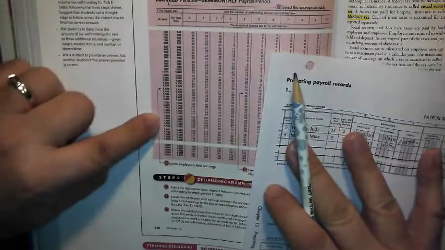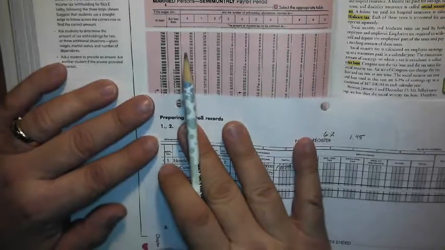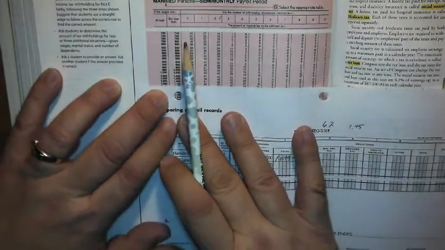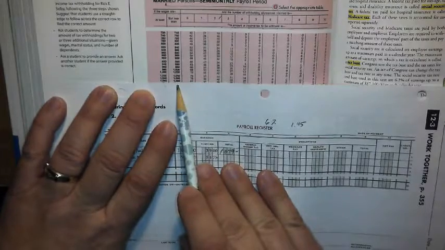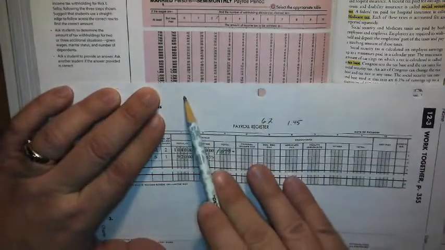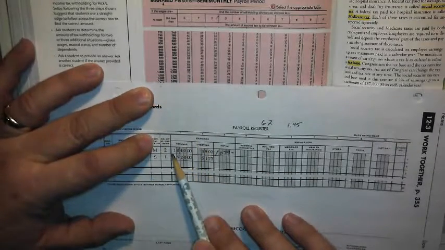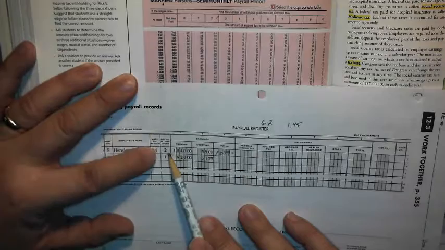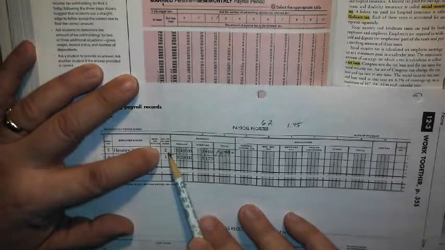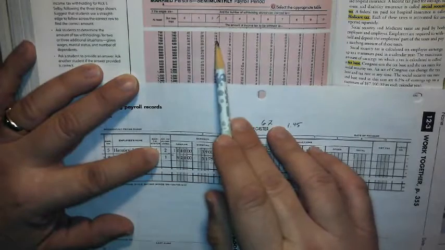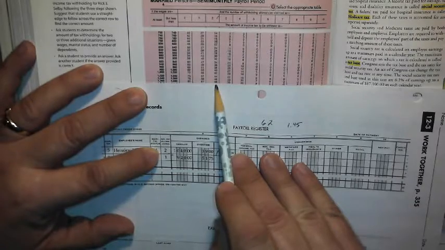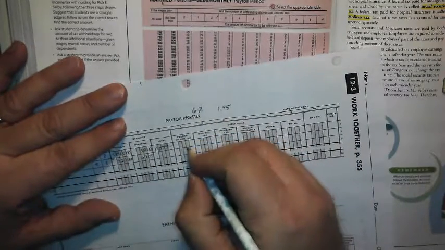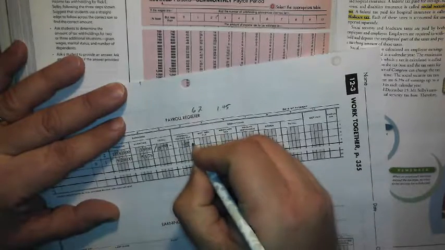Along the side of the chart, we'll find the range for $1,079, and it looks like 1,060 to 1,080. So that's the range she's going to be in. And then she has two dependents, 2 allowances. So column 2, that's $48. So we'll go ahead and put 48 there.